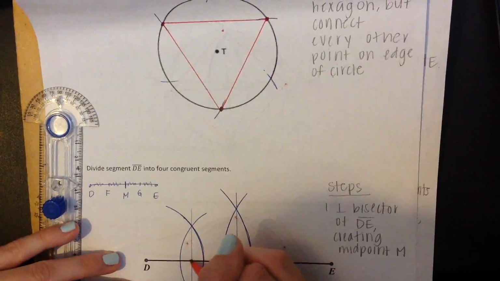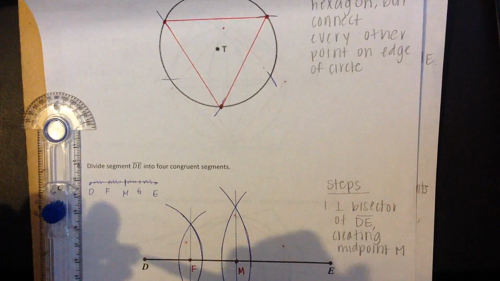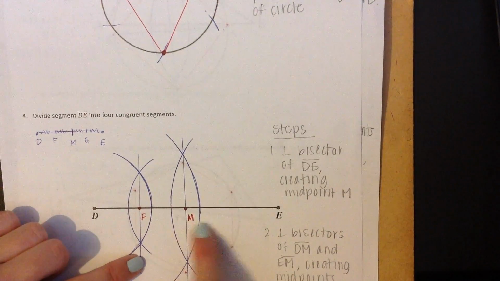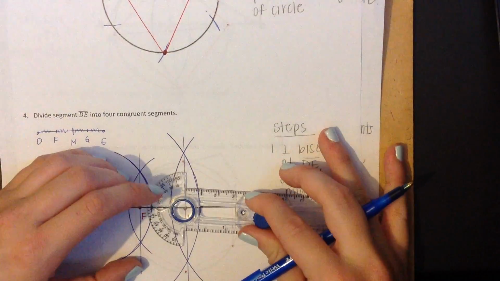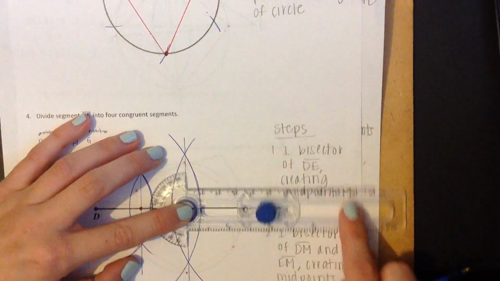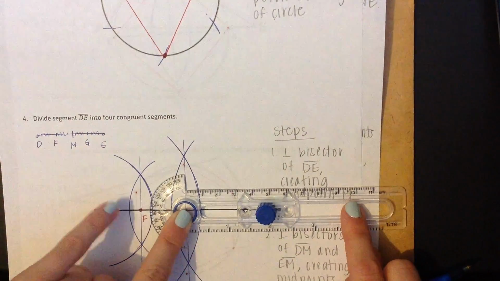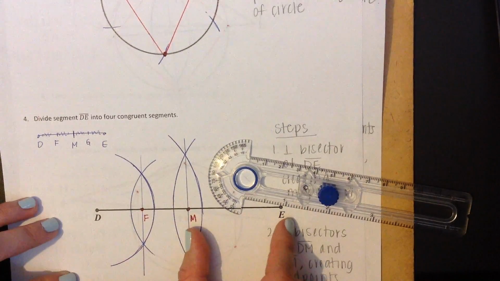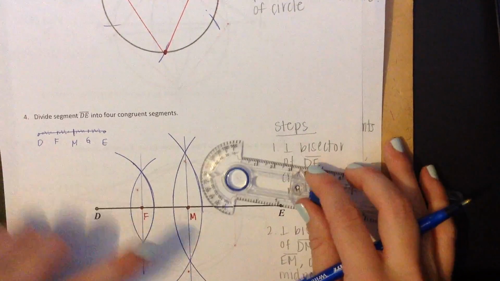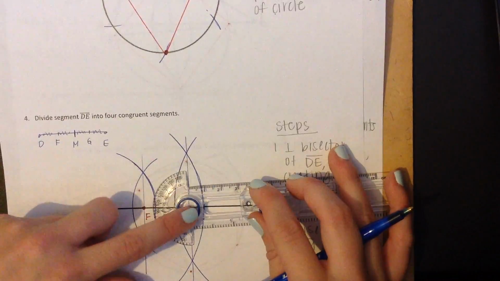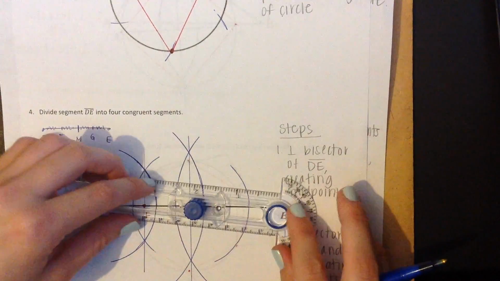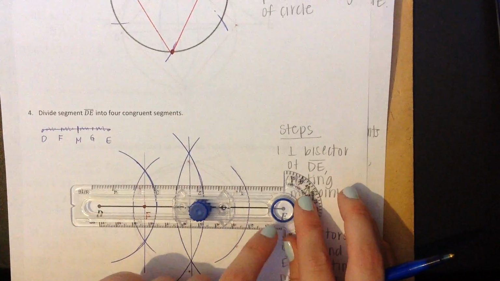So now I have DF and FM. Now again, I'm going to construct the perpendicular bisector again over here, but this time of M and E. I can actually keep the radius the same as what I just previously used, because the same length of DM is the length of EM, because remember M was a midpoint. If you want to adjust your radius, that's fine. Just make sure that you're more than halfway of M and E.